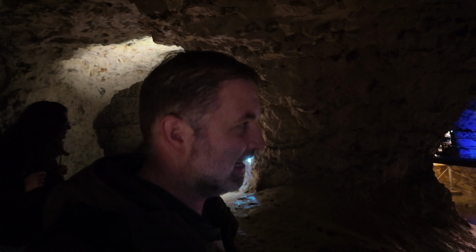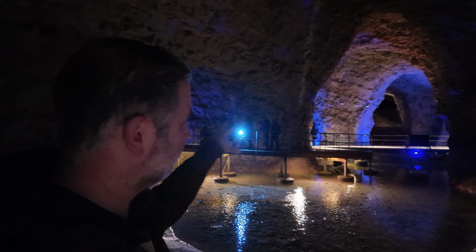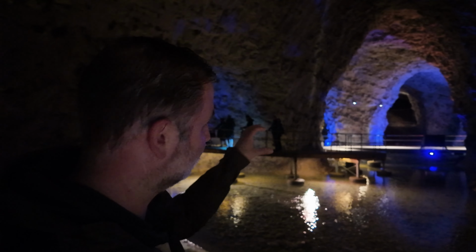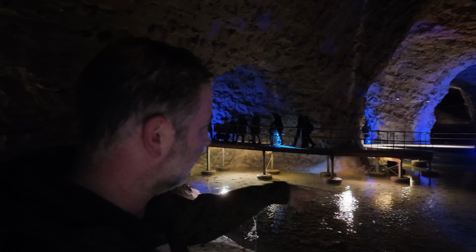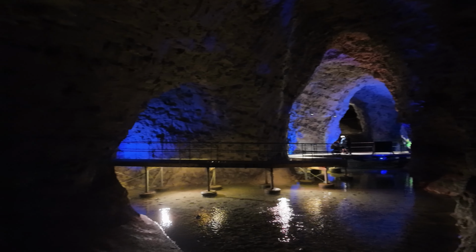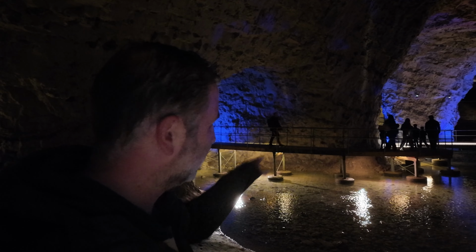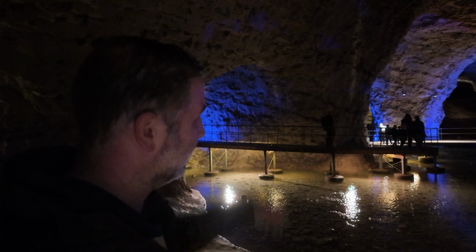So we now entered the caves, and it's actually some beautiful rooms here, lit up with different colors, lights, most of them blue in this area. And there are some water sections in here with boardwalks and people, so it's almost impossible to get images without people in it. You know, it's constantly people walking on that boardwalk, as you can see now behind me.